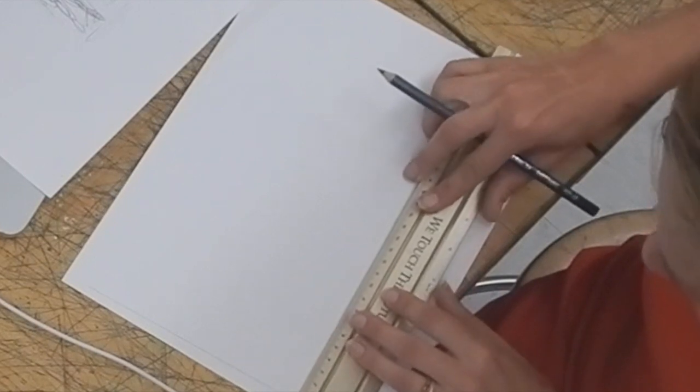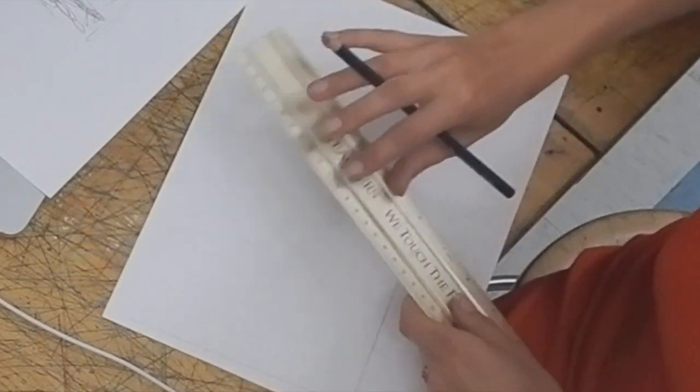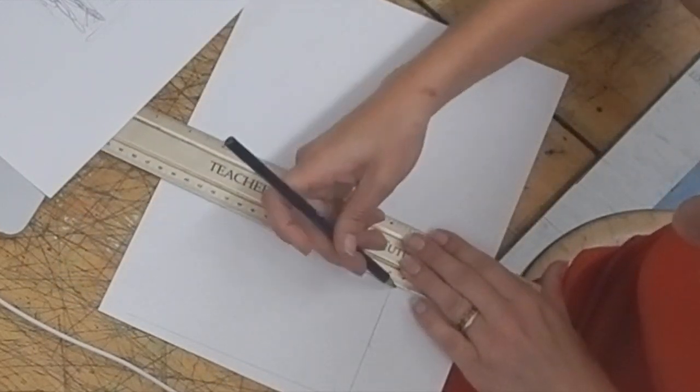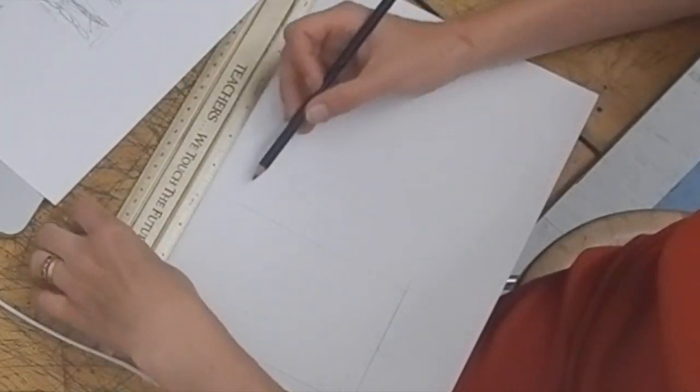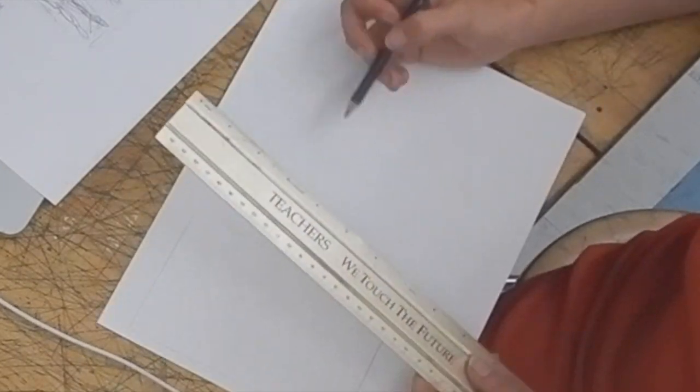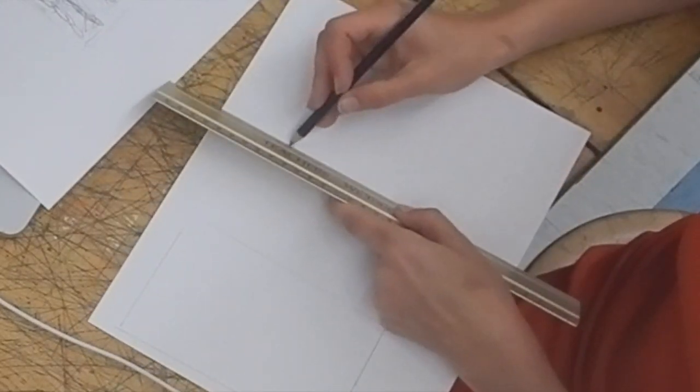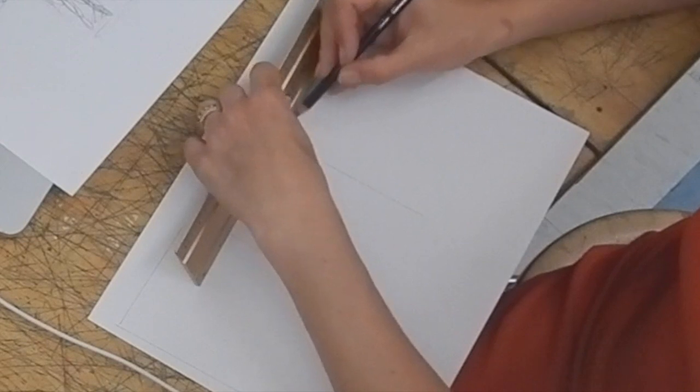Oops, it's not parallel. Okay. Maybe the center one I won't really even put inside a box. This one in the end.